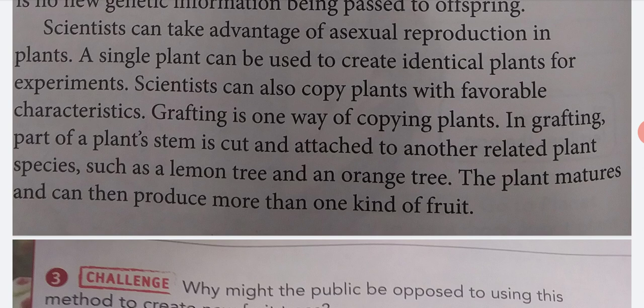Grafting is one way of copying plants. In grafting, part of a plant's stem is cut and attached to another related plant species, such as a lemon tree and an orange tree. The plant matures and can then produce more than one kind of fruit.